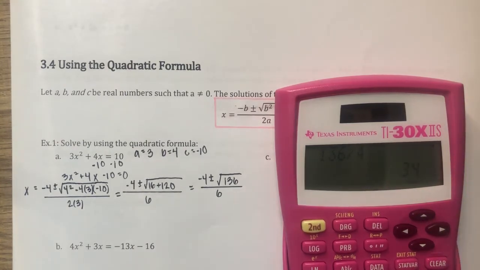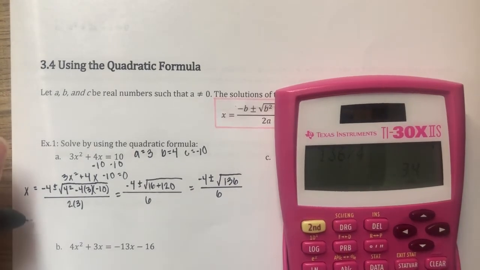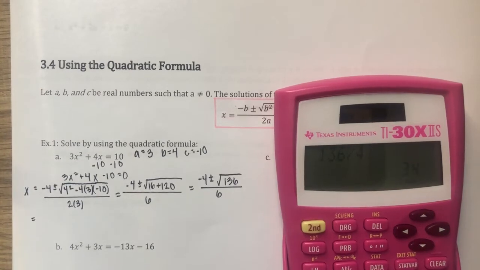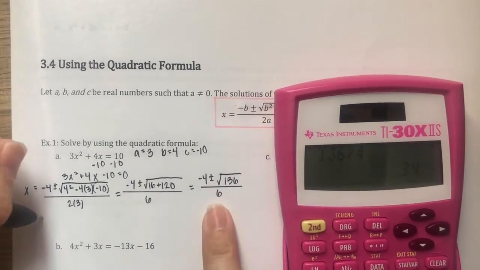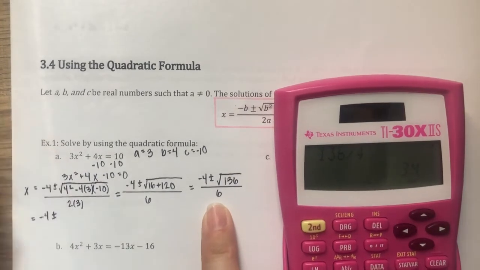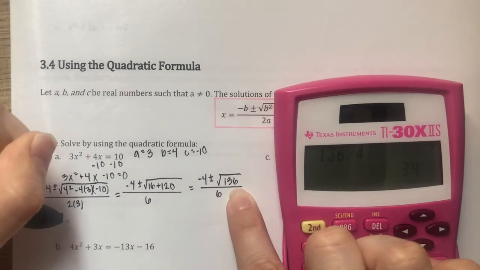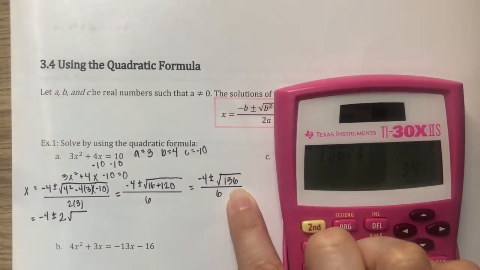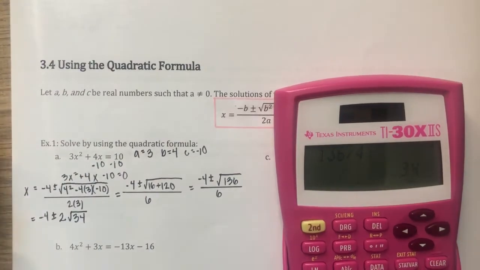So because 4 is a perfect square factor of 136, that means that we can pull that 4 out and take the square root of that 4. So this will become negative 4, and then plus or minus, when I take the square root of the 4 factor, it becomes 2 times the square root of what's left, which is the 34, over 6.